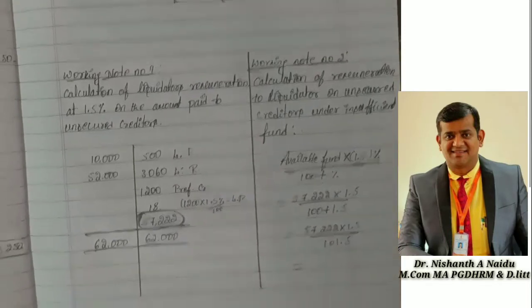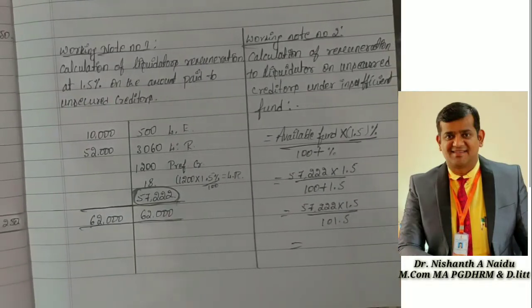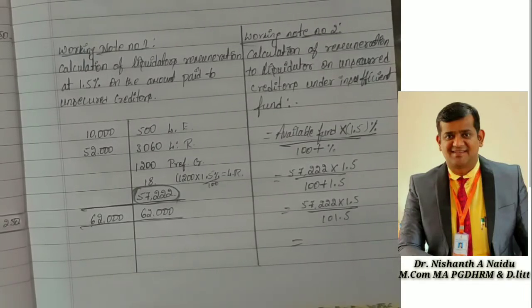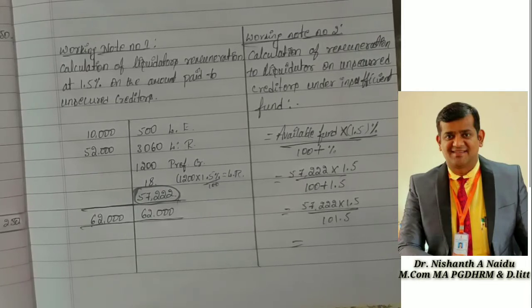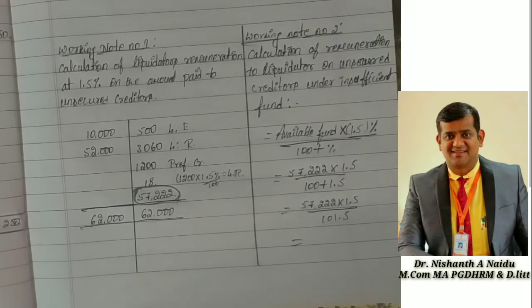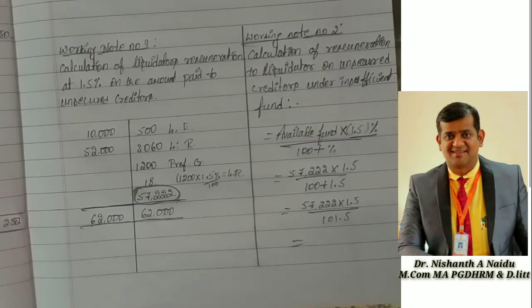So if you calculate, how much are you going to get? So do the calculation and find 57,222 into 1.5% divided by 101.5. So how much have you got?